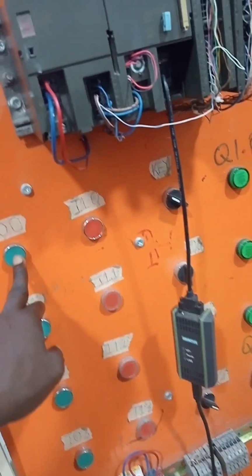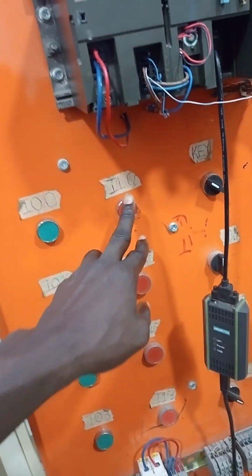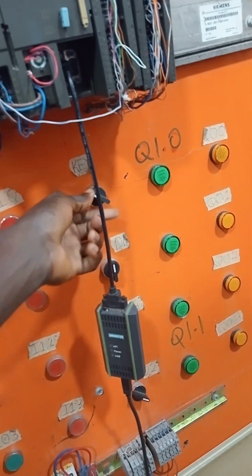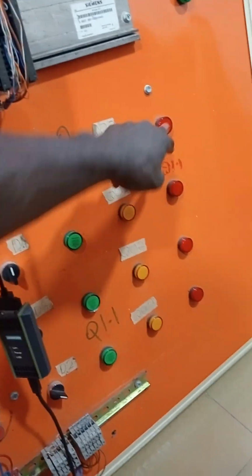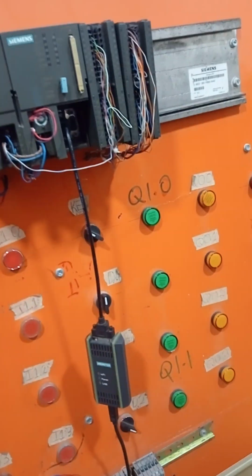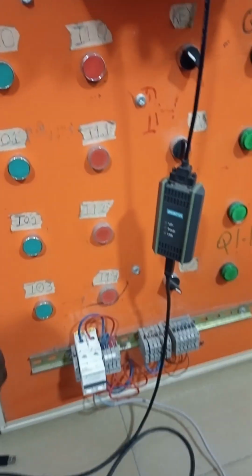So these are the IOs: the push buttons, normally open and normally closed push buttons. We have some selector switches here. Then we have some LED indicators here that the PLC works with. So this trainer board is actually for training only.